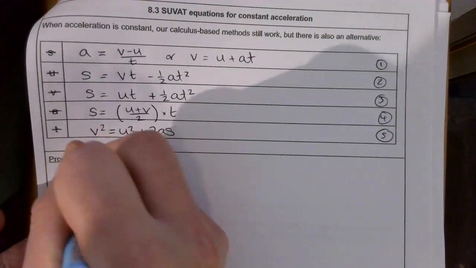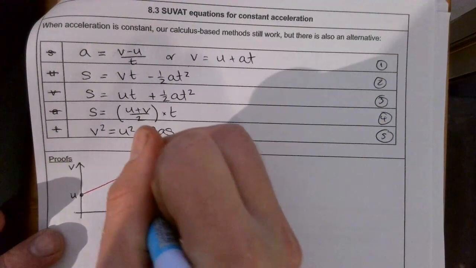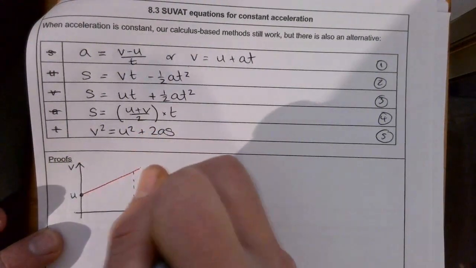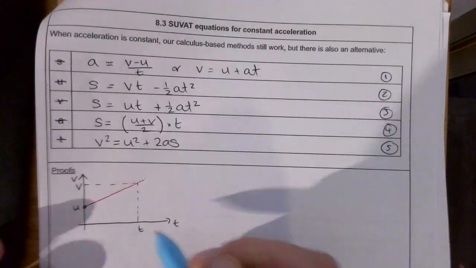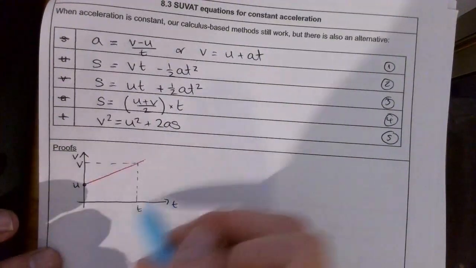I have an initial velocity when t equals 0, and then for some other time I have a final velocity that is v.